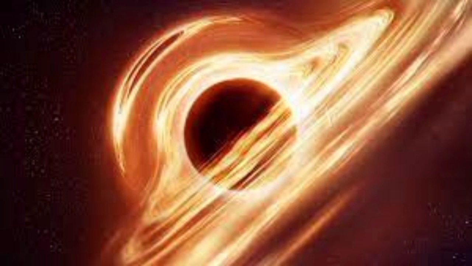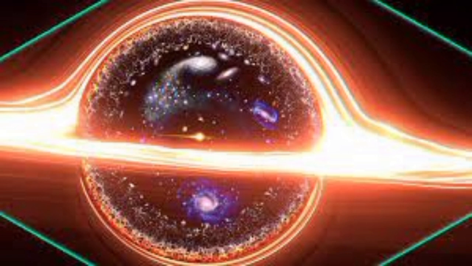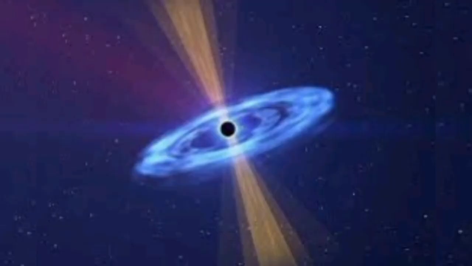In 2017, the Event Horizon Telescope obtained an image of the supermassive black hole at the center of the M87 galaxy. That black hole has a mass equal to 6.5 billion suns but is only 38 billion kilometers, 24 billion miles, across. It was the first black hole to be imaged directly.